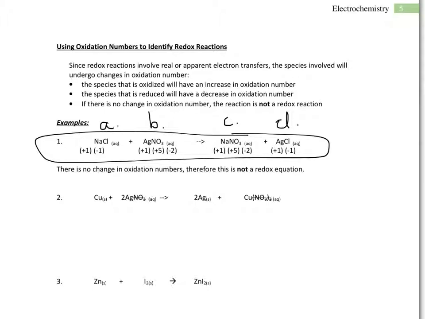In order to identify if it's a redox reaction, we have to look for a change in the oxidation number from that same element as a reactant and as a product. For instance, we have Na, which has an oxidation number of +1 when it's a reactant. When it becomes a product, it's still +1. Cl is -1 when it's a reactant and -1 when it's a product. Ag is +1 as a reactant, +1 as a product. N is +5 as a reactant, +5 as a product, and oxygen is both -2. Since there is no change in the oxidation numbers from reactants to products, this is not a redox reaction.